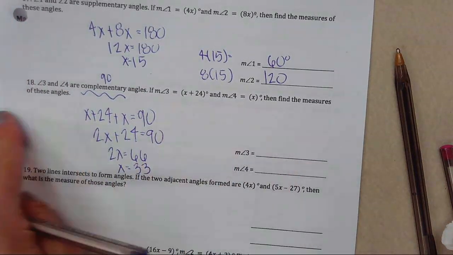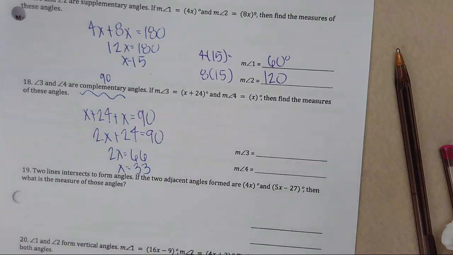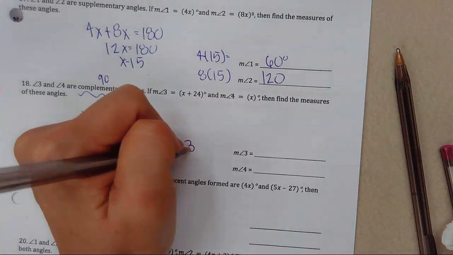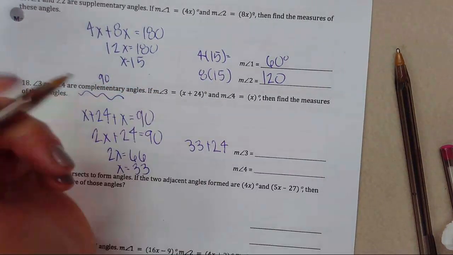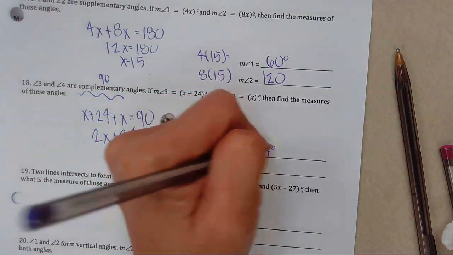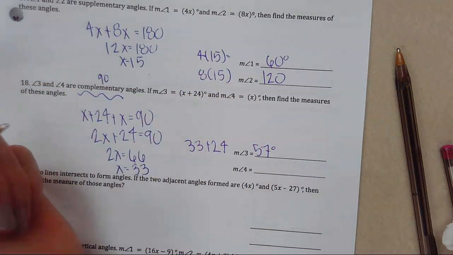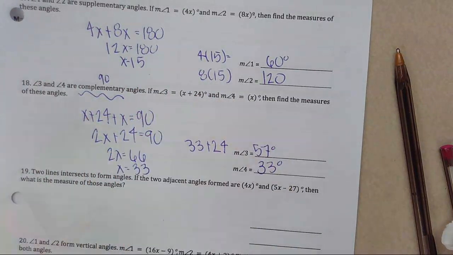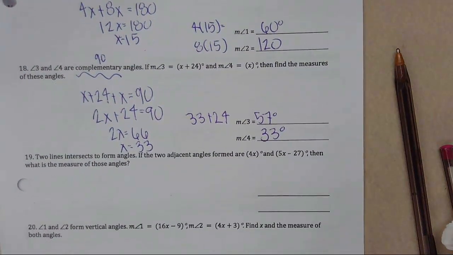So then find the measures of the angles. So for angle 3, we're going to do 33 plus 24, which is going to give us 57 degrees. And then for angle 4, it's simply x, so we're going to just do 33 degrees.